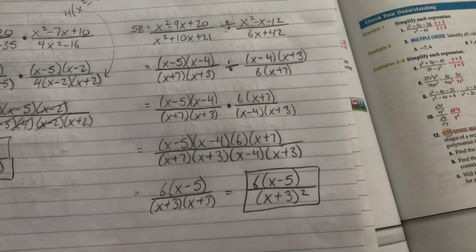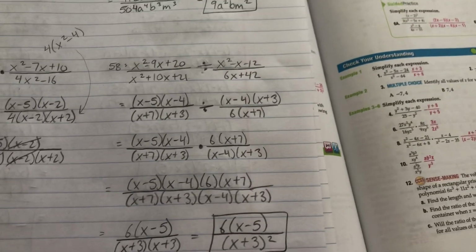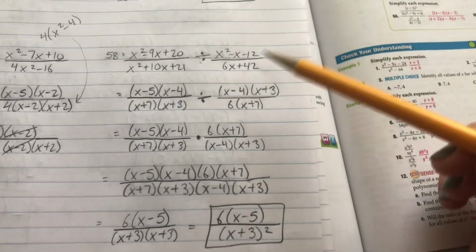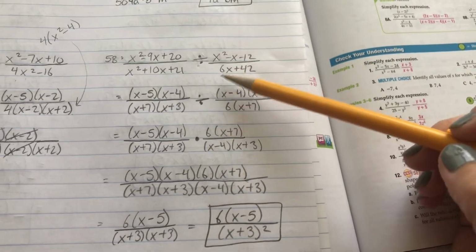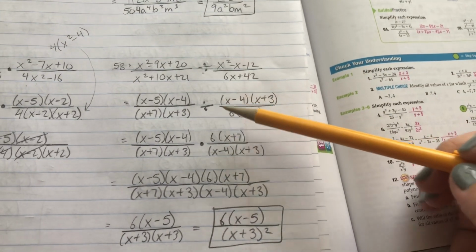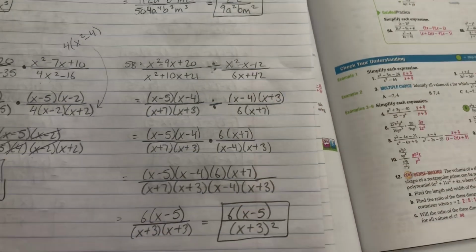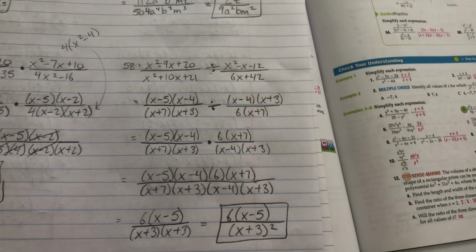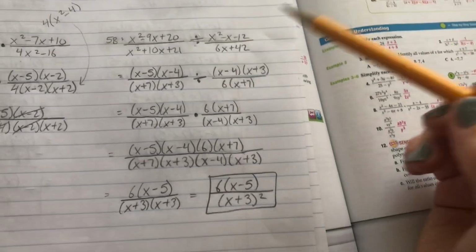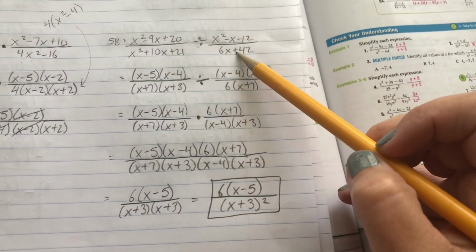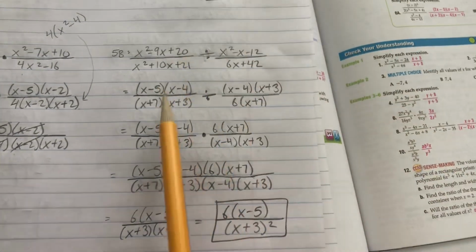Okay, so now if we jump to 5 part B, here's where we have the extra piece of factoring first. So I went ahead and factored in my first step and then multiplied by the reciprocal. It doesn't matter which you do first. I just like to get in good habits of always factoring when I can immediately in the first step. So all 4 of these expressions can be factored.